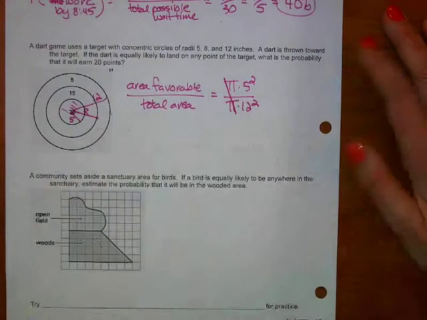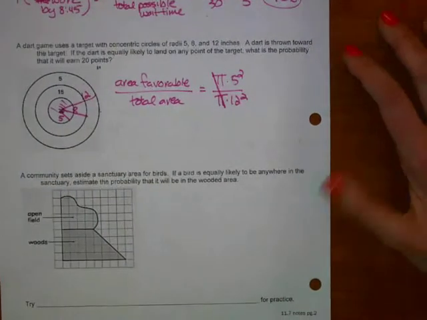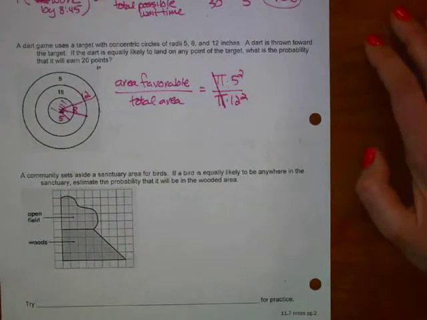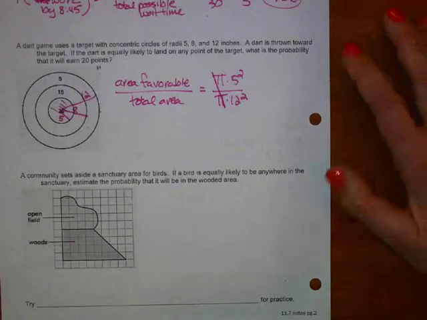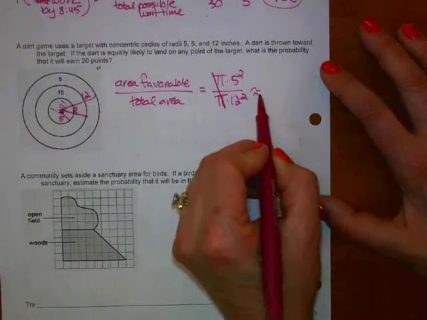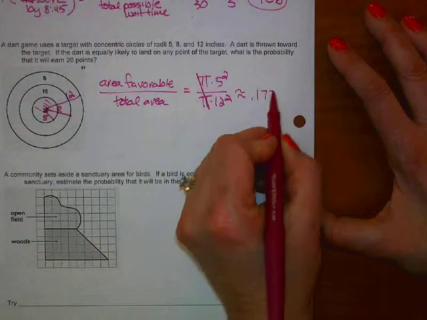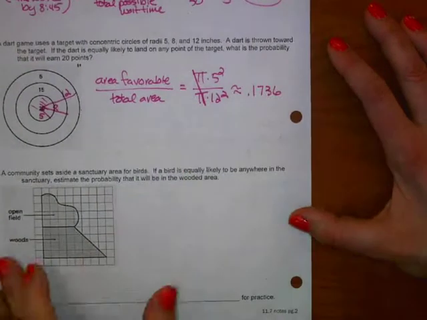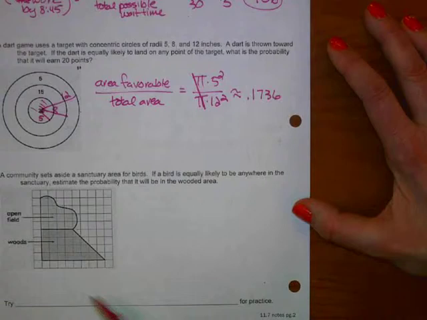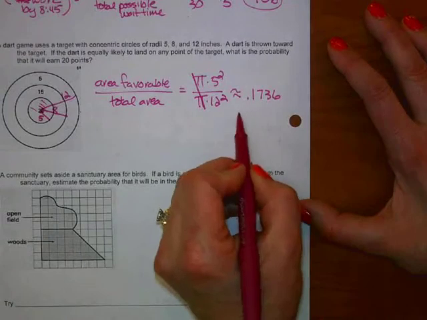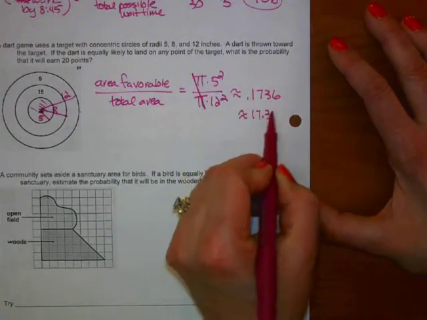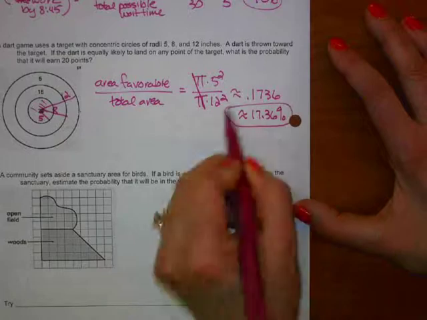Those cancel out. So you really just have to do 5 squared divided by 12 squared. 25. You don't have to, but I'm just saying you can cancel the pi's out. Approximately what? 25 over 144. That is not likely. And that's a what percent chance? 17.36 percent.